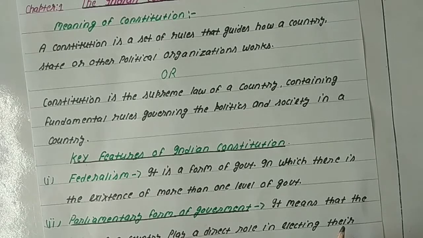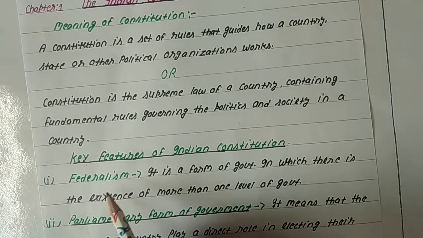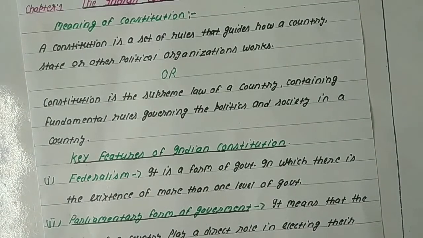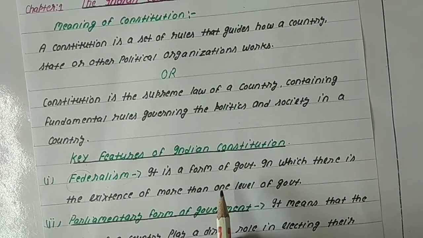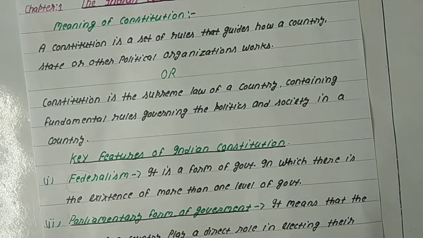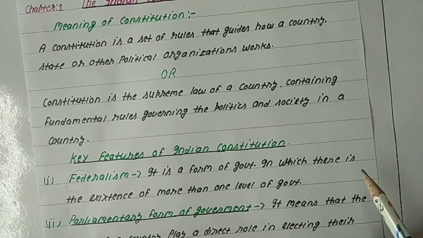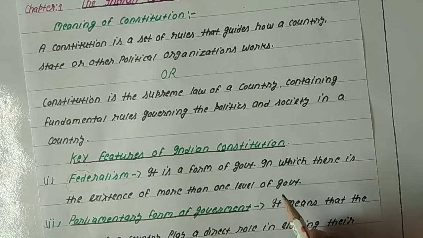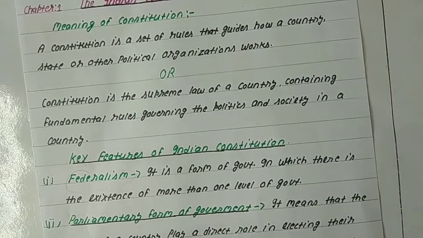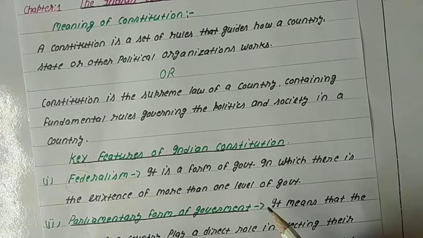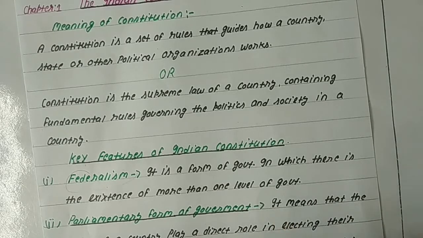So the first feature of Indian Constitution is that we have a concept of federalism. Okay, federalism is a form of government in which there is an existence of more than one level of government. We can say that a federal form of government is that government in which the powers are divided among the governments at different levels.